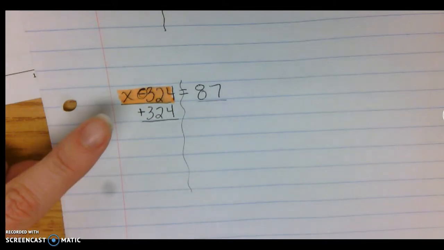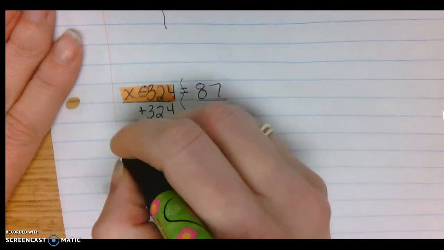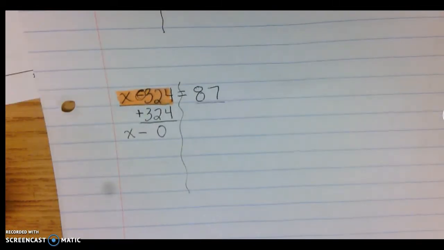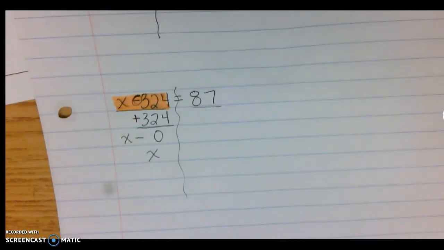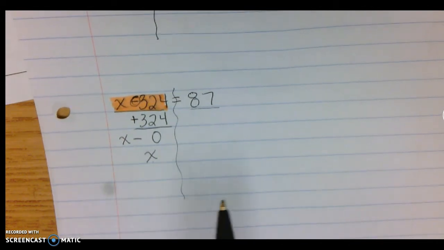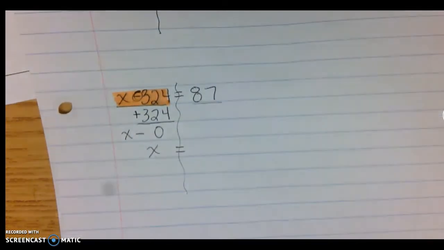So minus 324 plus 324 actually gets me to 0, which is good because x minus 0 then becomes the identity property of subtraction and tells me that if I'm subtracting 0 from any number, that number gets to keep its identity. So x minus nothing is really the same as just plain old x. So I've accomplished my goal of getting that variable by itself, and now I need to balance the equation so that I can see what is the same as x.